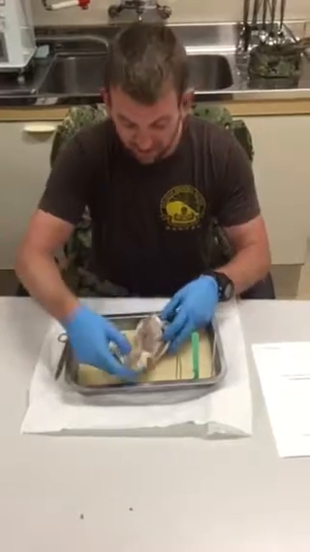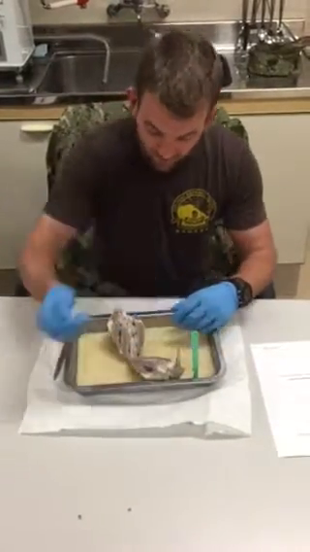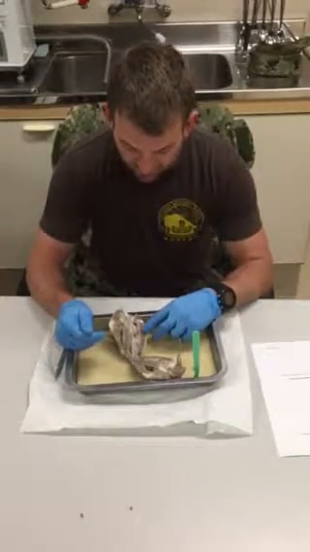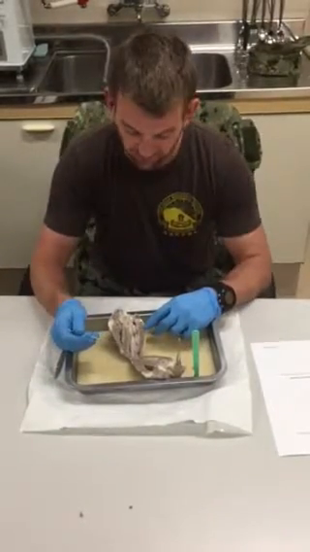Now we get into the interior on the right side. We have our myocardium here, as well as the endocardium, which is what is actually in contact with the blood.